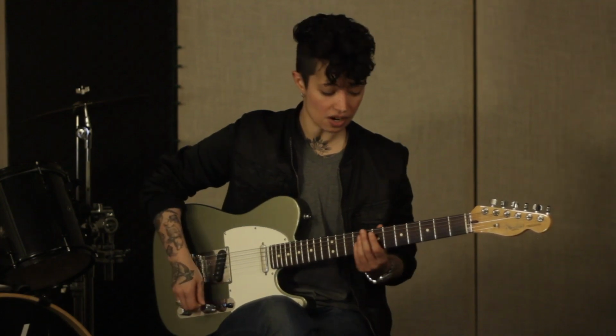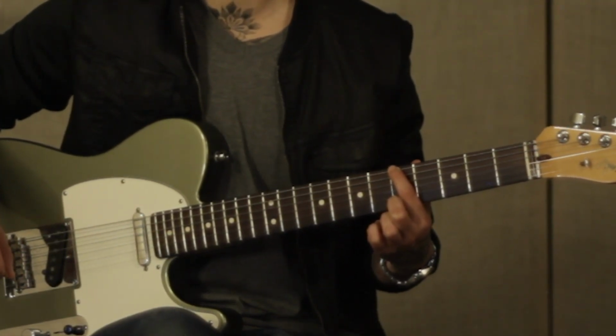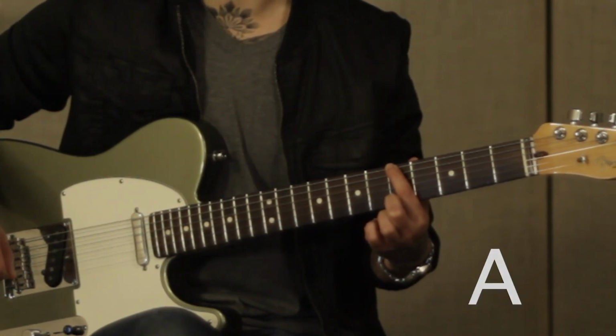In this lesson, we're going to talk about accidentals. Now, accidentals are just sharps and flats. So we're going to go over what they look like and what they mean. We're going to start here on the 6th string, 5th fret, and that is our A note, okay?